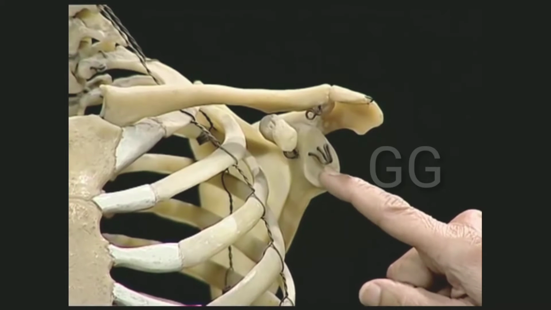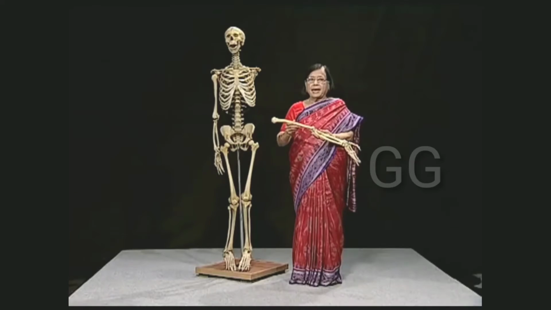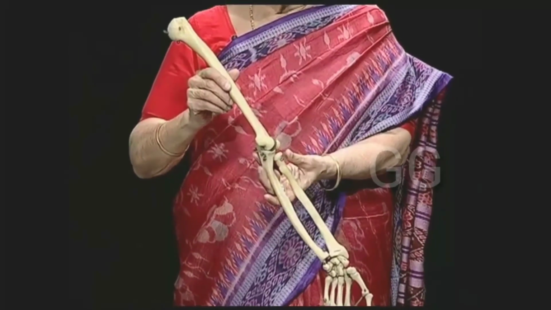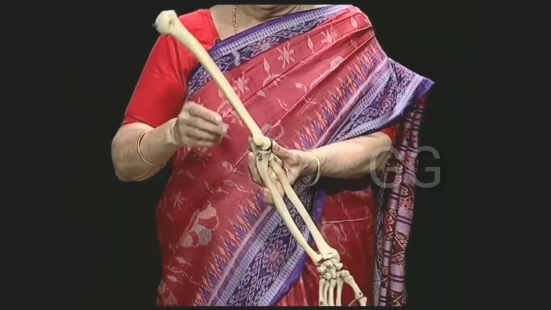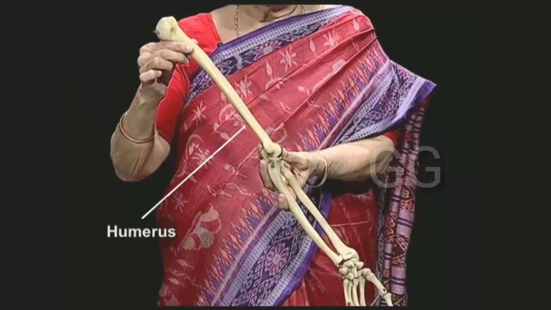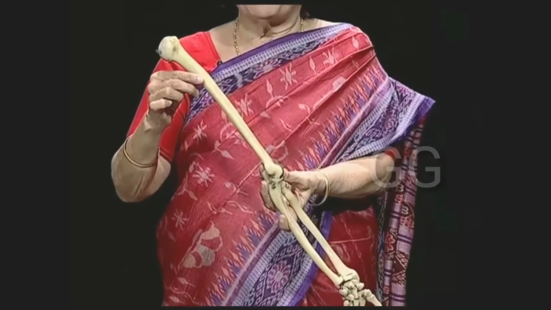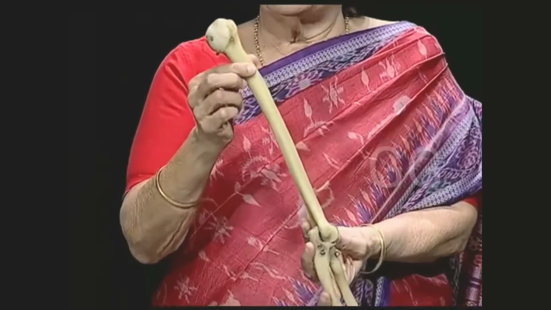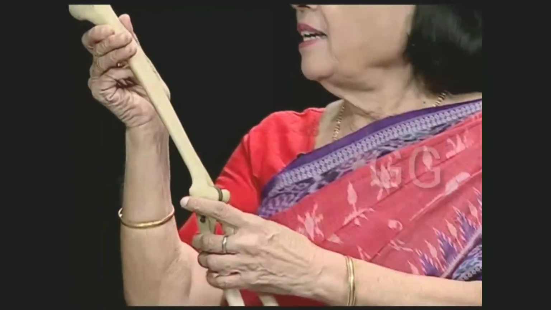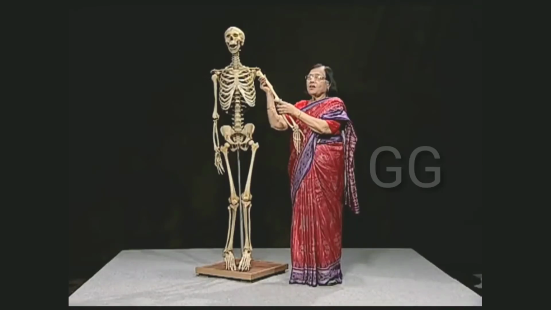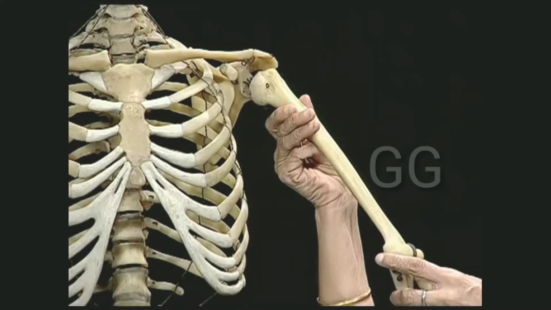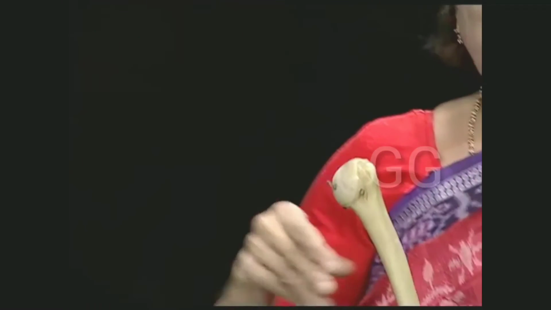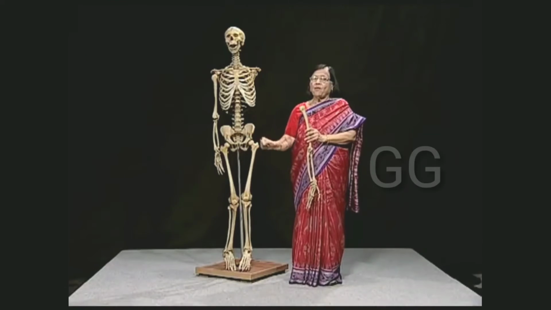So, this is pectoral girdle, this is hand or forelimb, and we are going to understand bones in our hand. This is humerus, which is the upper part of the hand, and this is head of humerus, the round one, which is fixed in the glenoid cavity of pectoral girdle and is able to move, and that is why we can move our shoulder the way we want.